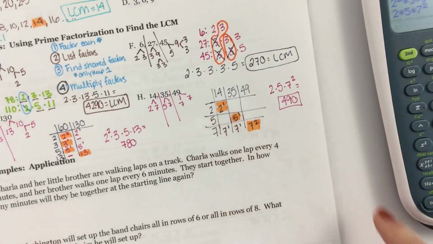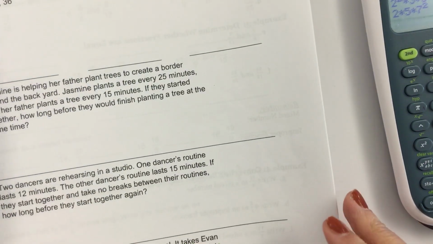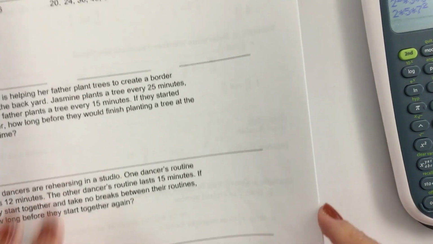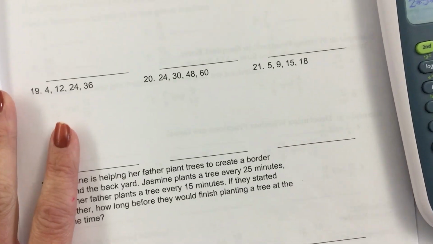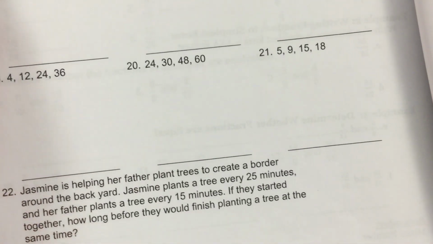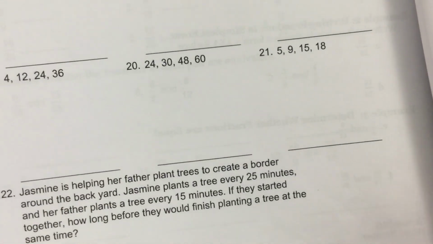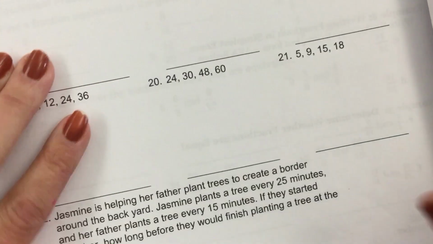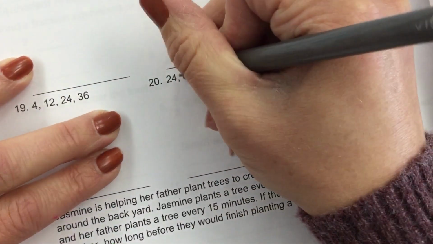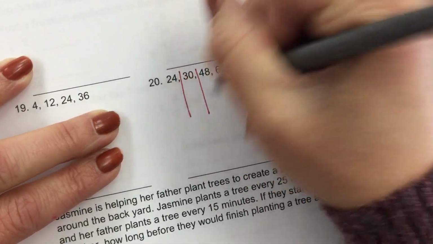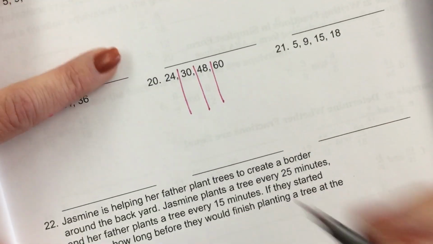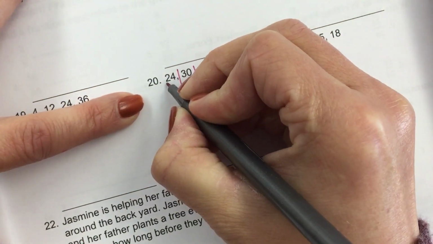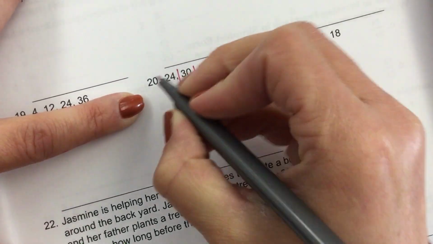For the sake of doing this one more time, I want to prove to you that sometimes this is more useful. So let's do number 20 from your packet. We're going to do the table method with this one as well. This one has 4 numbers, so it can be kind of tricky. What I'm going to do first is factor all of the numbers, just like we were doing before, and you might have to write kind of small.